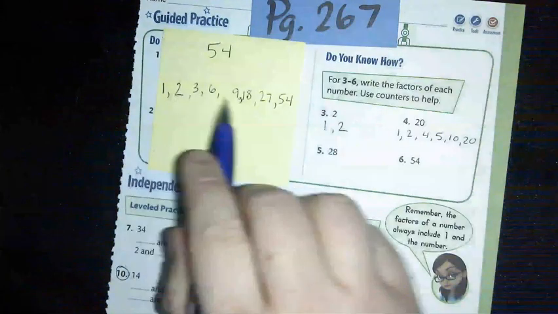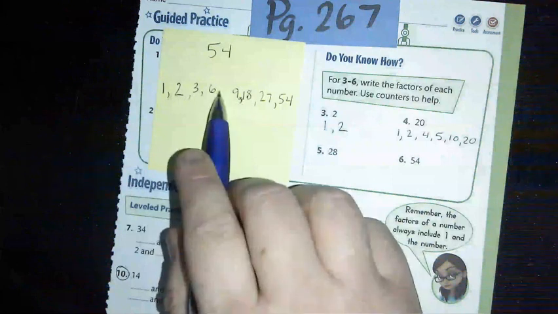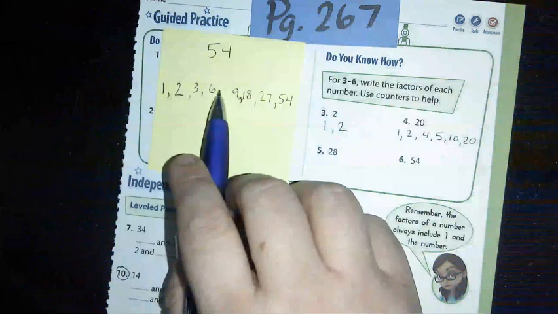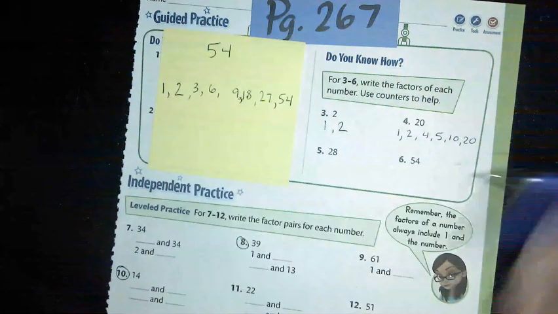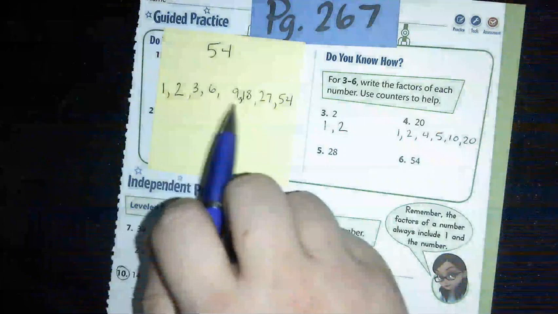So 6 times 9. 7 times 8. No, 7 times 7 is 49. That doesn't work. This is it. I know that because I just checked my middle ones.